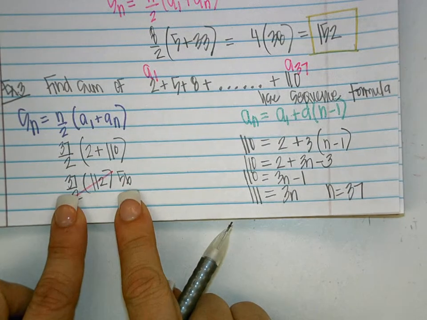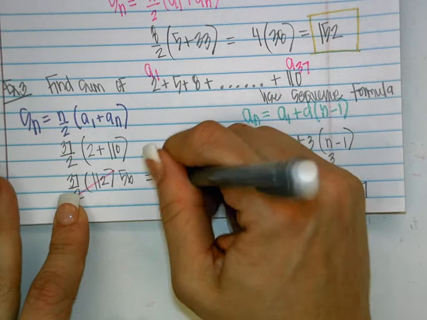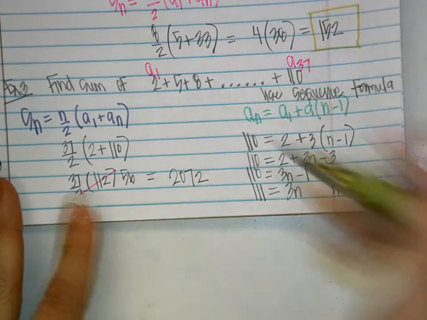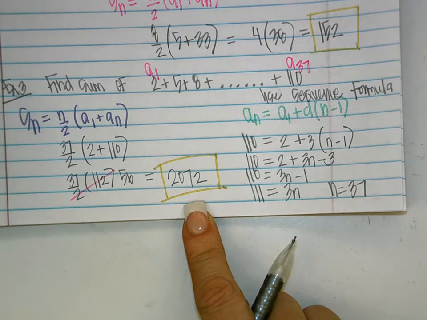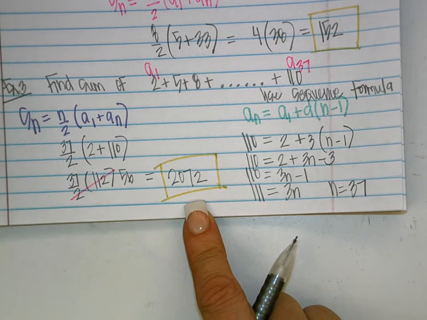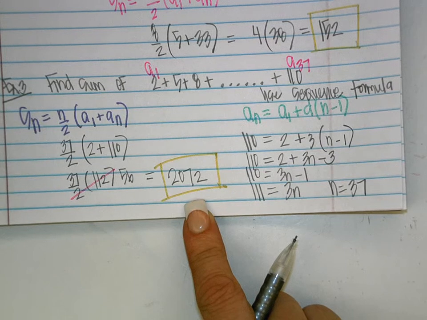You could work that out, but for the interest of time, I'm going to tell you it's 2072. That is the answer for the entire question. 2072. It's all formulas. You just have to plug in the right thing in the right place. Questions?